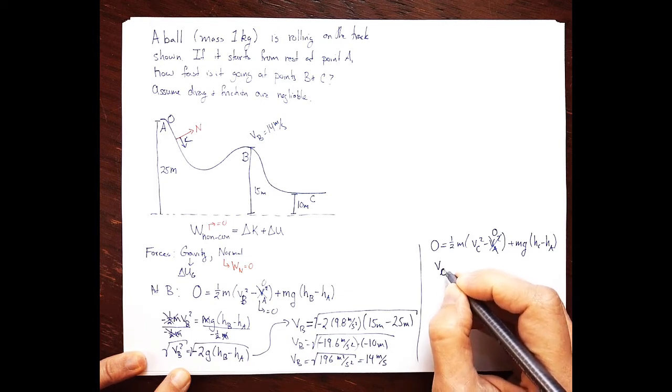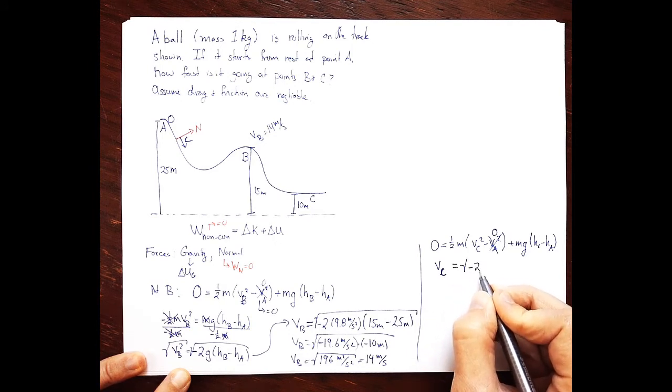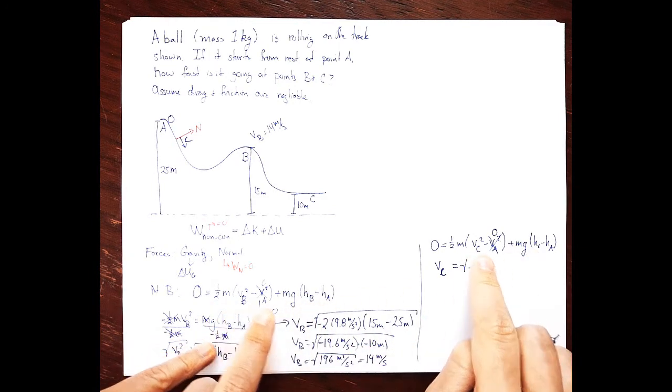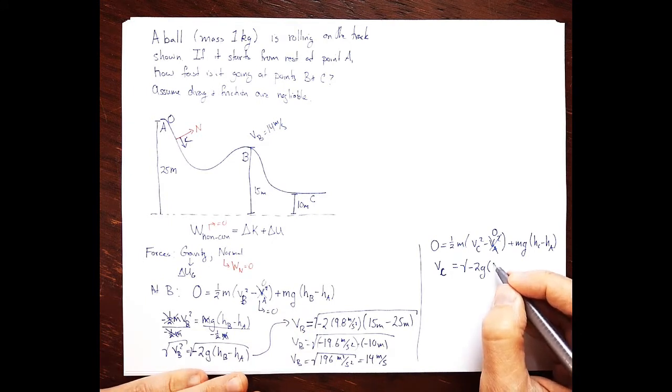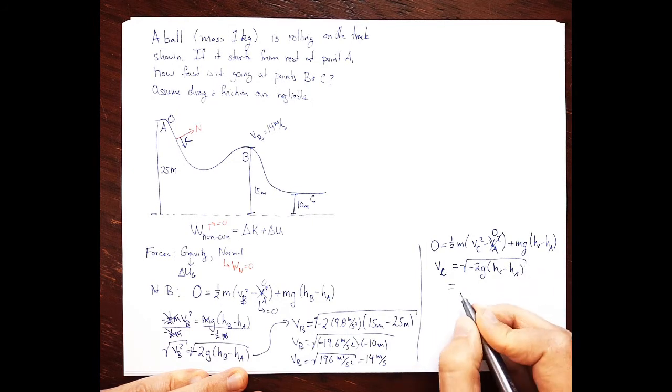The velocity, or the speed, sorry, at C equals the square root of negative 2g. Instead of ending at HB, we're now ending at HC. That's the only thing that's changed between these two equations, this guy and that guy, where we're ending up. So this will be HC minus HA. Take the square root here, and then we'll plug in those numbers.